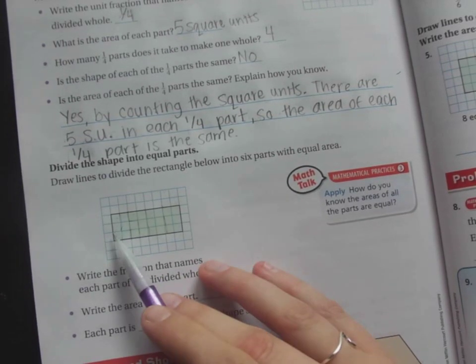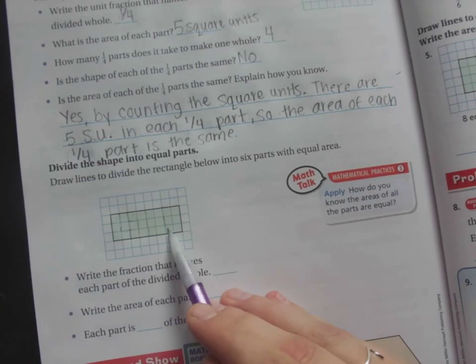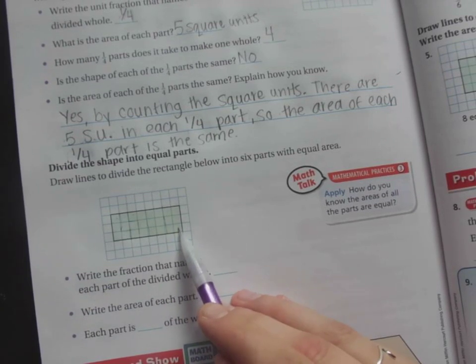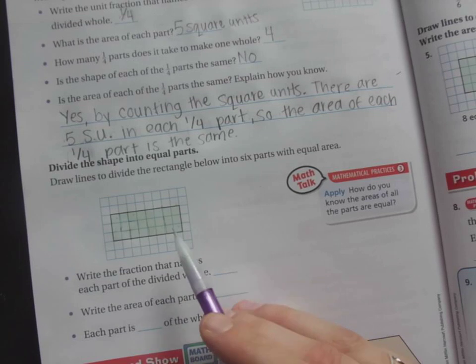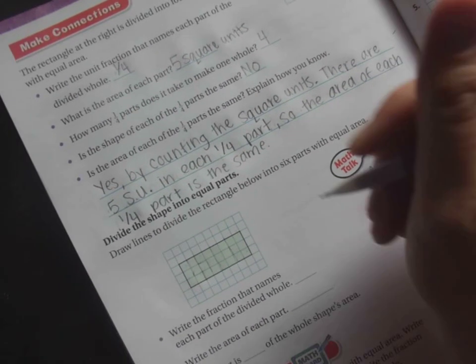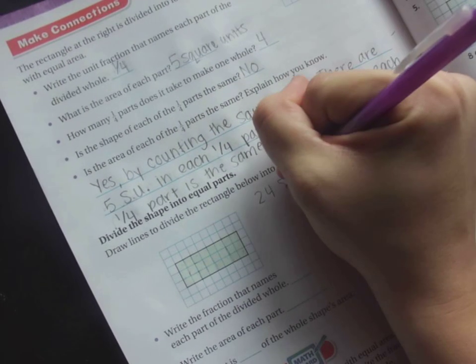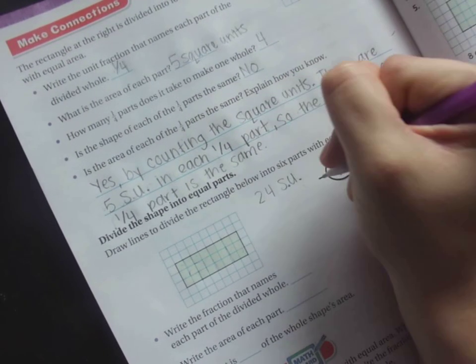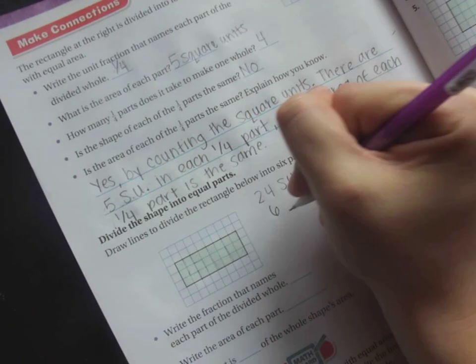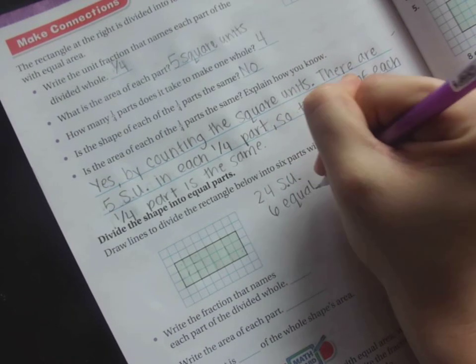I have 3, 6, 9, 12, 15, 18, 21, and 24. So I have 24 total square units. I'm just going to write that here for a note. And I want to make it into 6 equal parts.